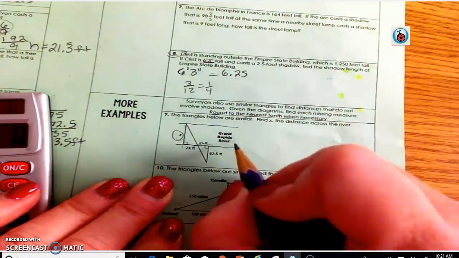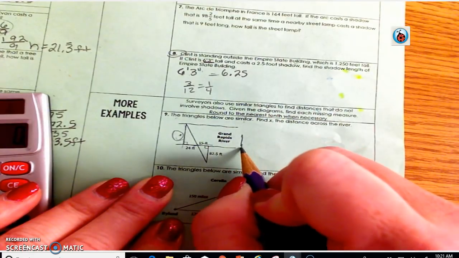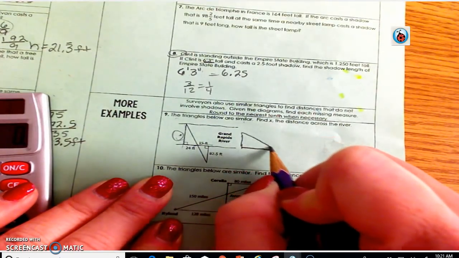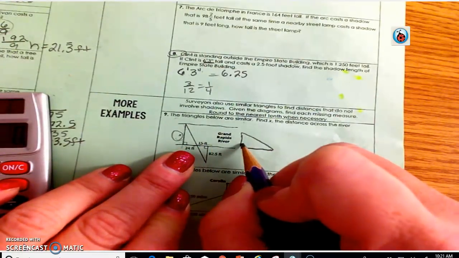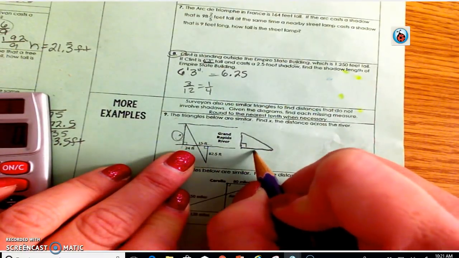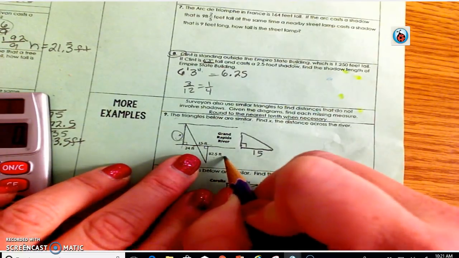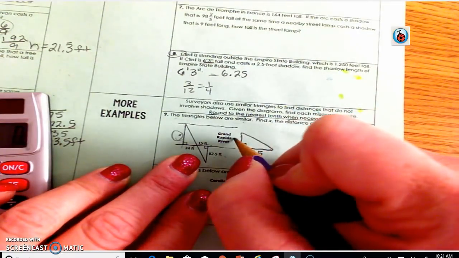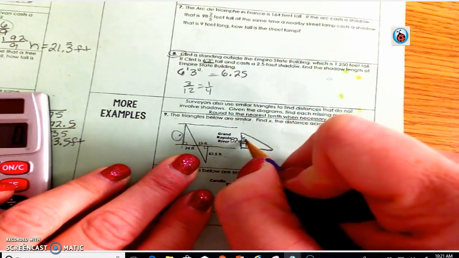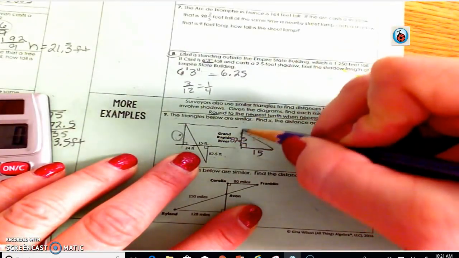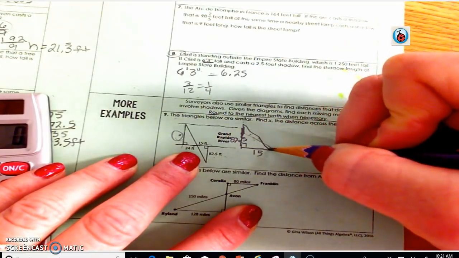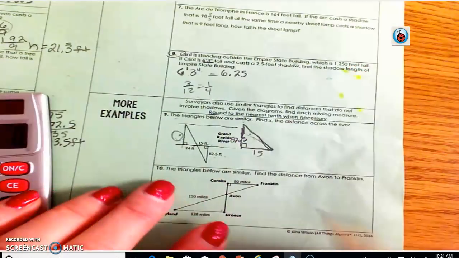Well, we're going to take this small triangle and redraw it where it's in the same position from here to here. Let's see. It's 15, and then we have 82.5. And again, I did not draw to scale because that really should be bigger for sure. Still not drawn to scale, but a little bit better.